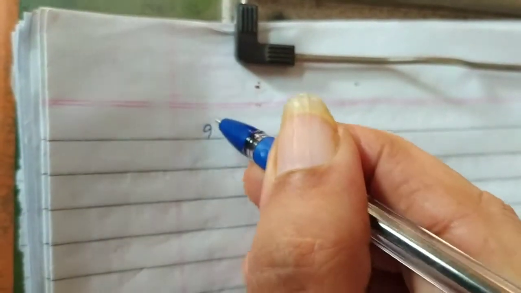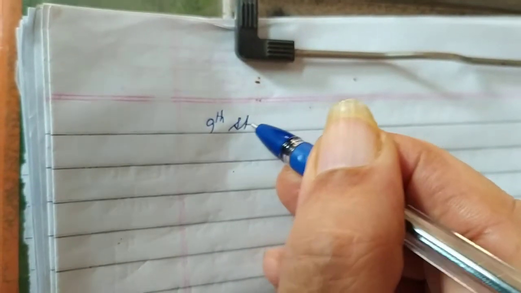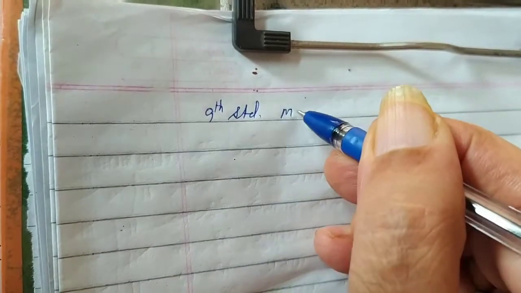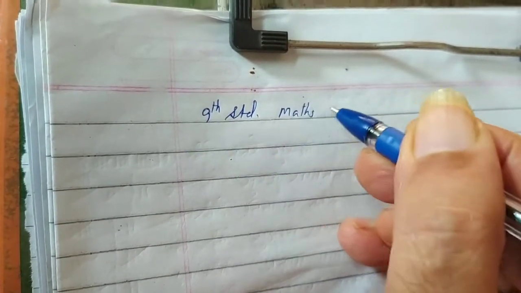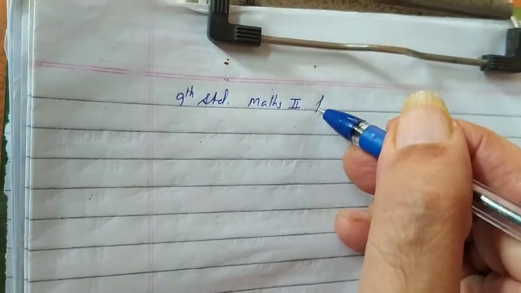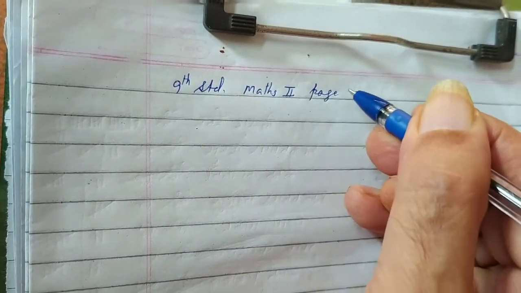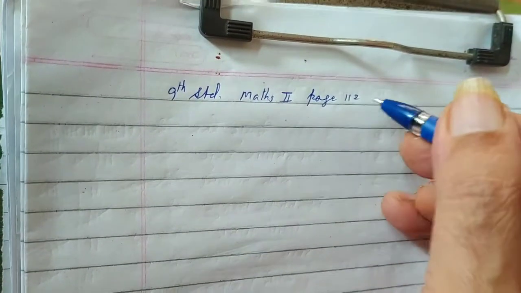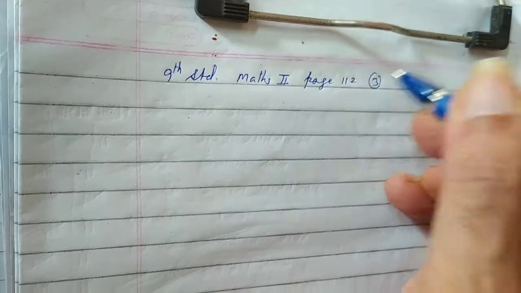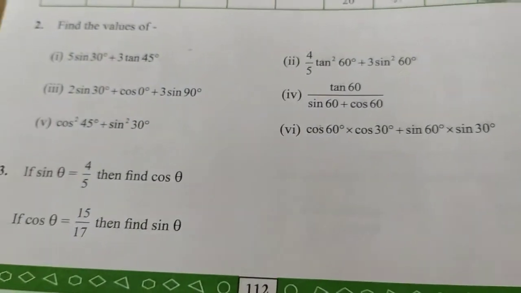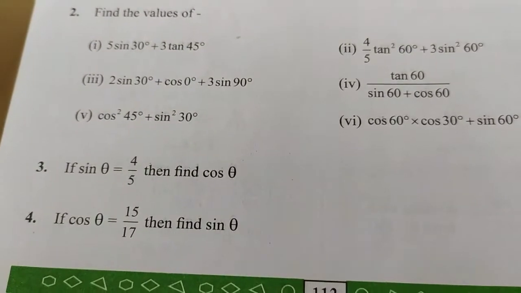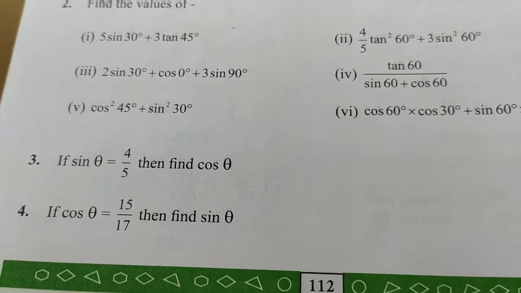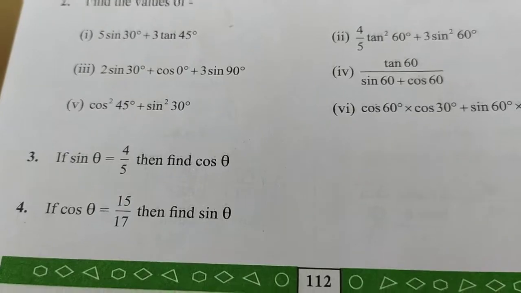9th Standard, Maths 2, page 112, sum number 3. If sin theta is equal to 4 upon 5, then find cos theta.